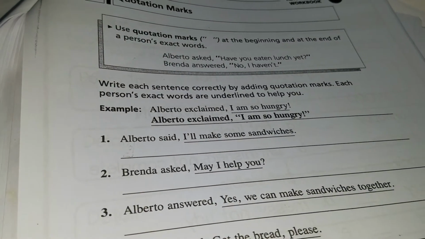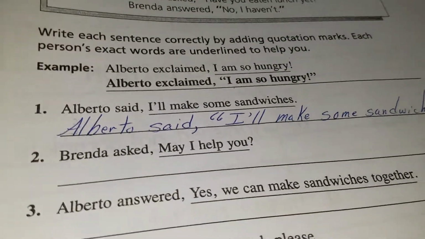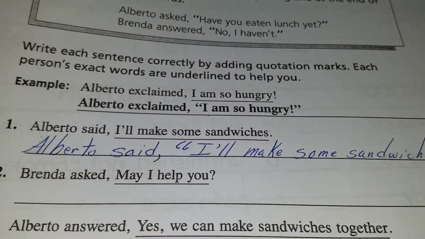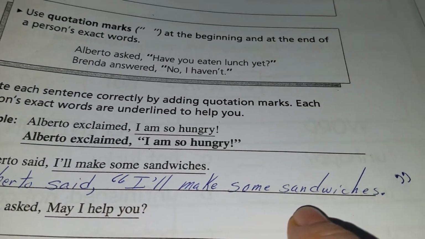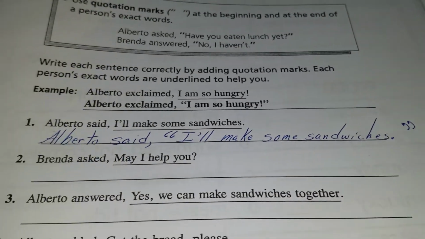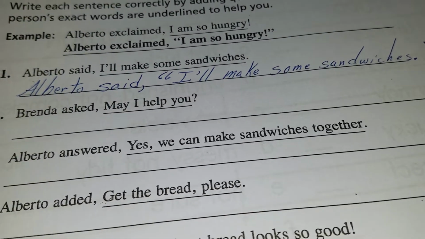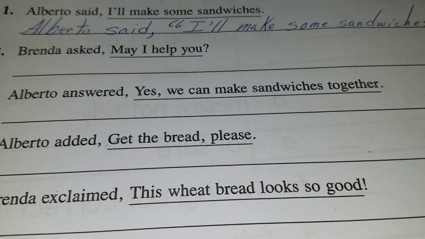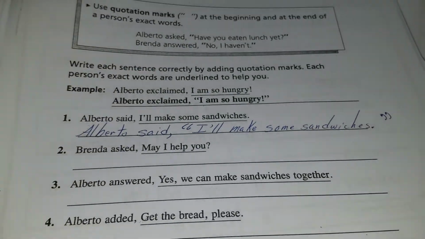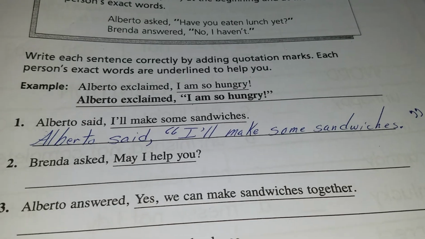I'm going to stop the video for a second, rewrite this, and then I'll show you what it should look like. Okay, hold on. Okay, so if you were doing this, this is how it should look. Alberto said, there's your comma, there's your open quote, I'll make some sandwiches, period, close your quote. So all you're going to do is rewrite the sentence the way it should be. It's good practice. Make sure you're putting everything in the order where it needs to be. Okay? So it looks like a lot, but it's not hard. All right, good luck.